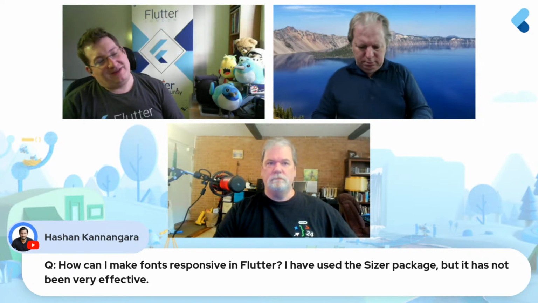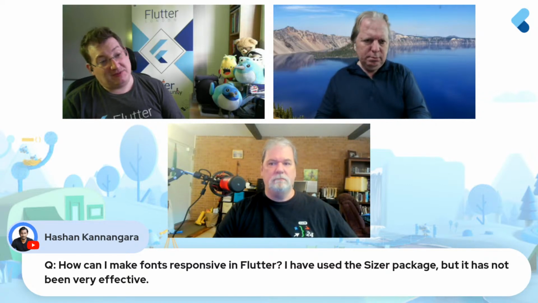Right? This is what it comes down to. Make your fonts work, and then you want it to be responsive. Is this more okay? Hang on, hold up. I think I know what the problem is. We're maybe misreading this. This is more about responsive design.